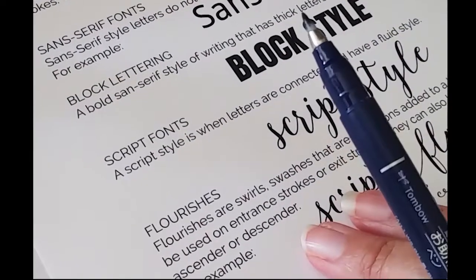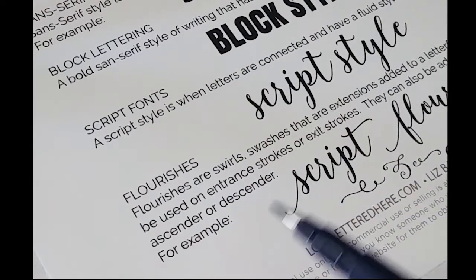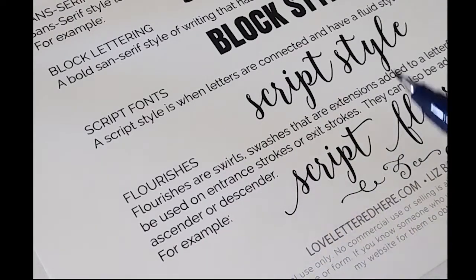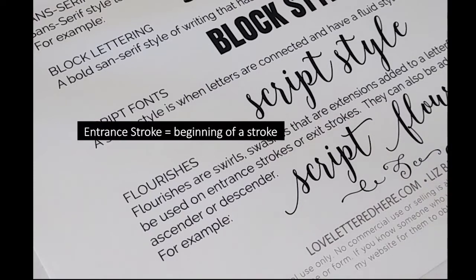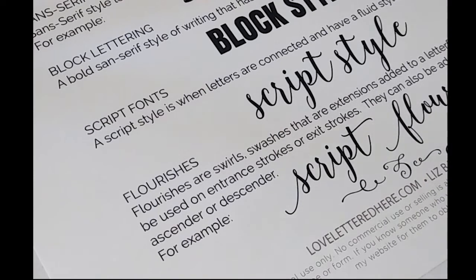And then the last thing I want to refer to are flourishes. So flourishes are any types of swirls or swashes that are extended to an actual letter form. They can be used on your entrance strokes or your exit strokes. And they can also be added to the ascender or your descender lines. Okay, so these are just some of the examples that you see here.